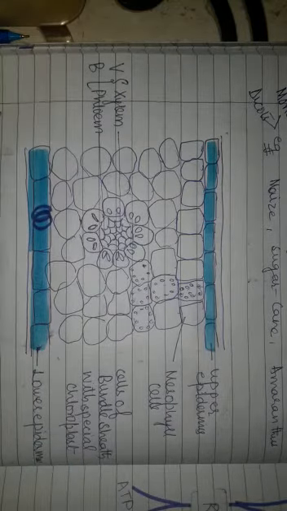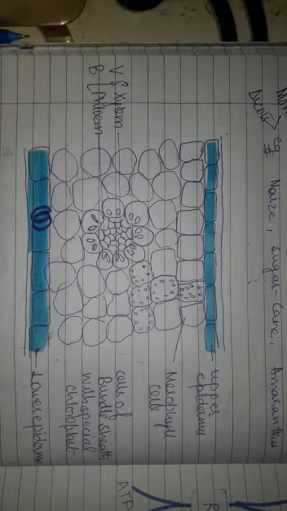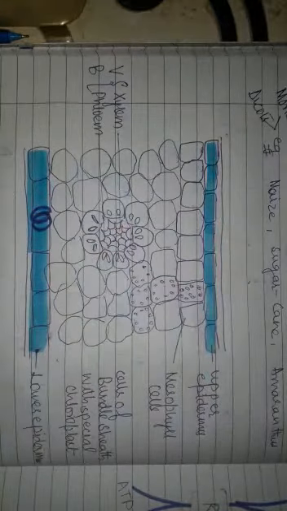The plants showing kranz anatomy do not have palisade tissue in the mesophyll. Earlier we saw that the mesophyll layer was divided into two parts.